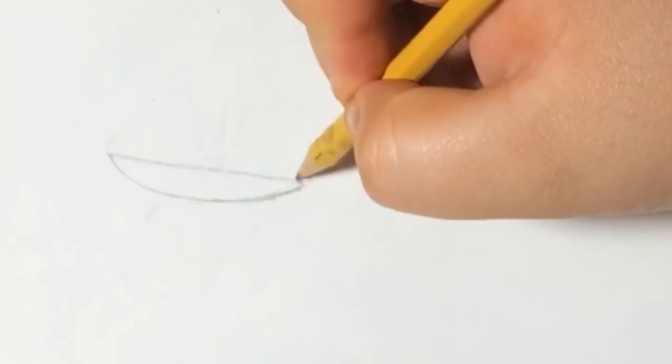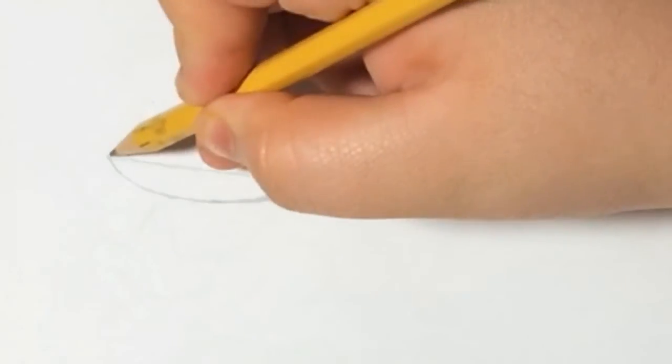Start on one side. The bottom should be a little bit shorter, and then the top should be a little bit bigger.